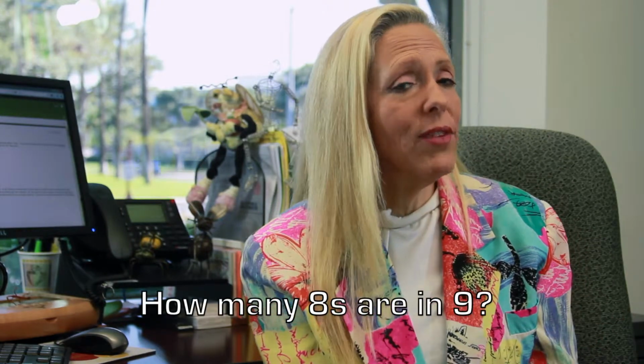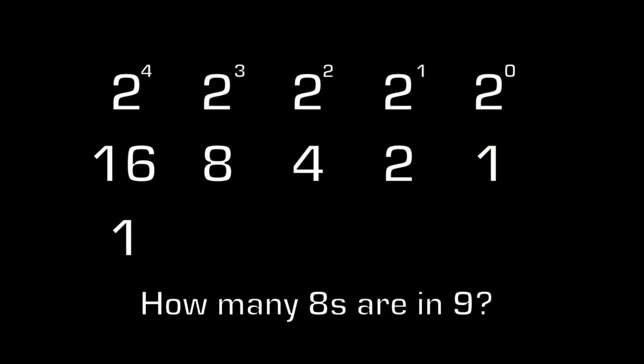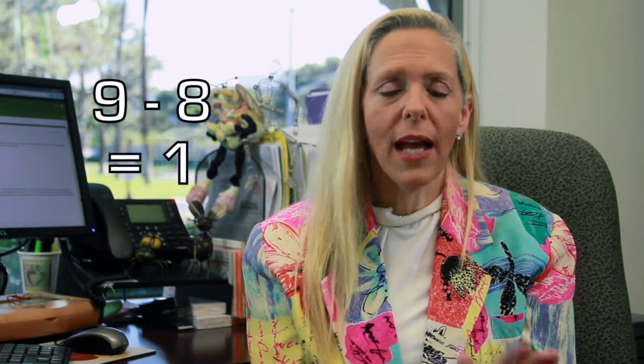Thus, we have 9 left. The next position is 2 to the 3rd, or 8. So we ask how many 8s are in the number we have left, which is 9. Well, 8 goes into 9 once, so we put 1 in the 8th position. We subtract 8 from 9 and we get 1.